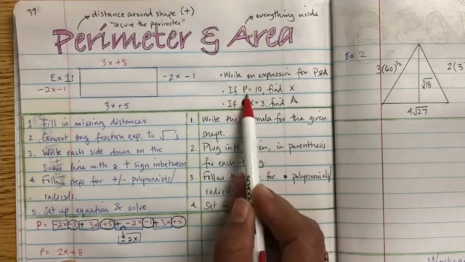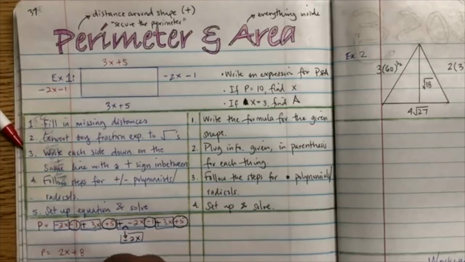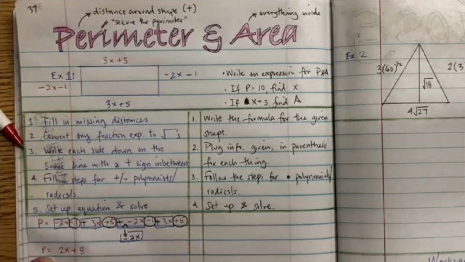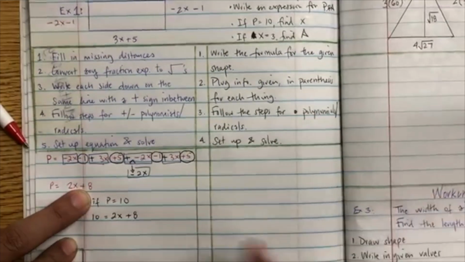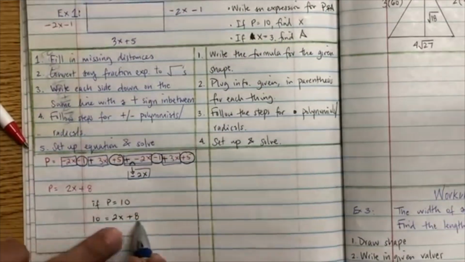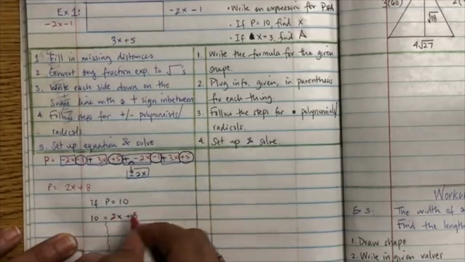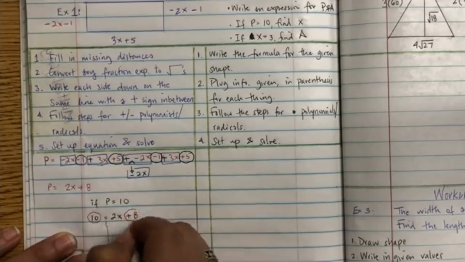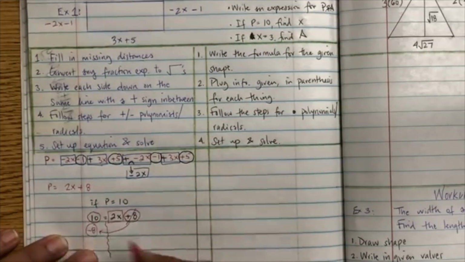Now the question is, if the perimeter is equal to 10, find x. So all we're going to do is wherever we see the perimeter, we're going to put 10 in there. So we're going to get 10 equals 2x plus 8. And then we're just going to go ahead and solve. So go ahead and draw my river. Boxes and circles, don't forget the symbols. And we're just going to move that 8 over to the other side. So when you move it across the river, it's going to get wet. It's going to change to negative.